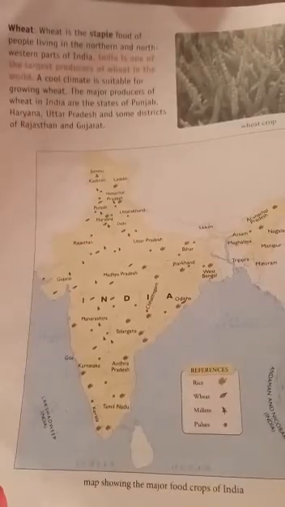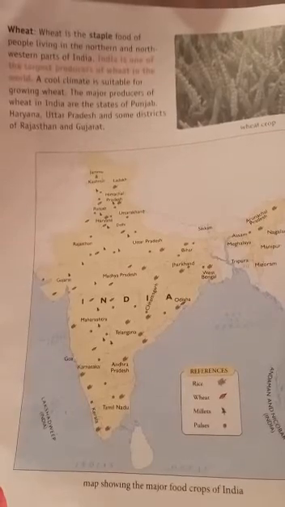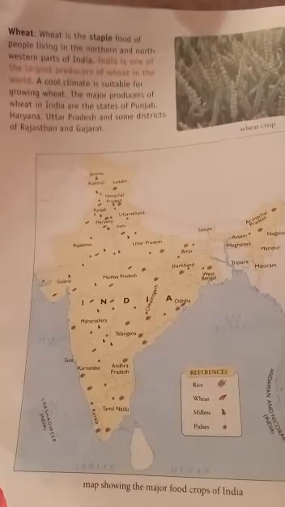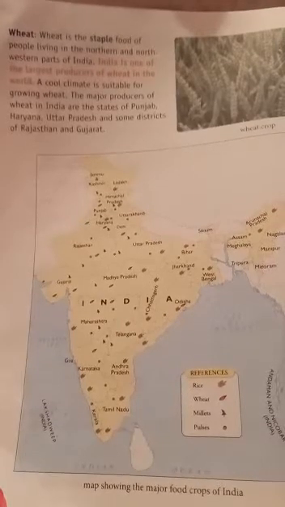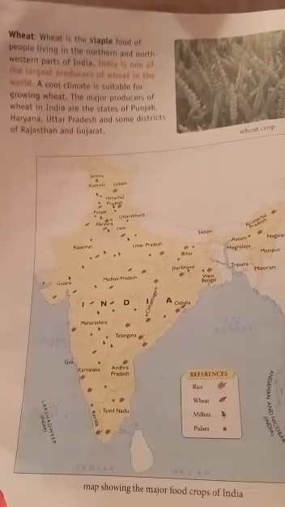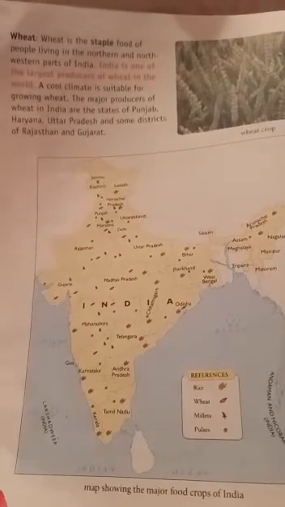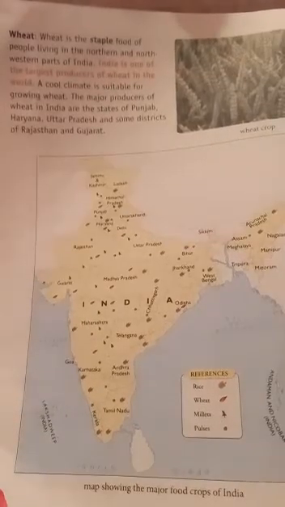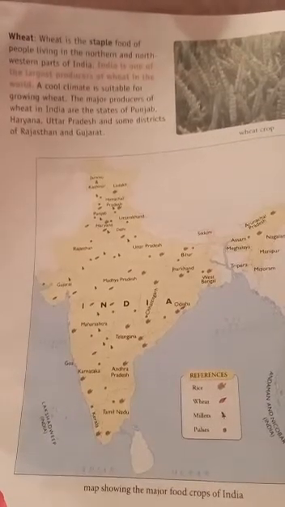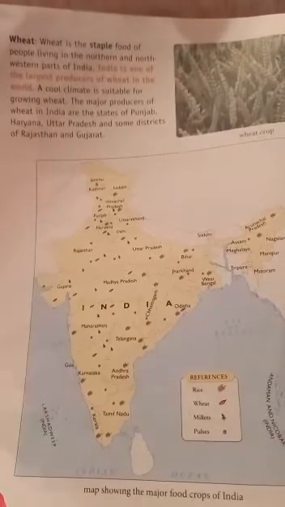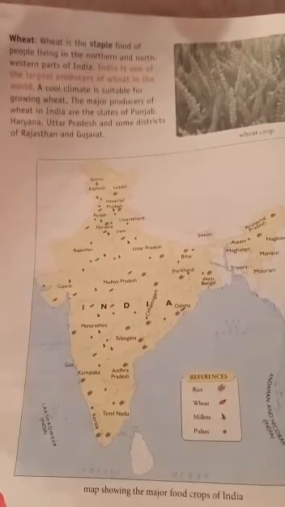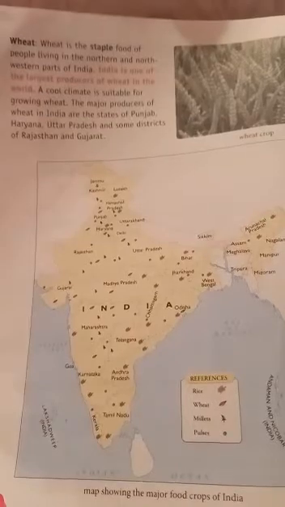Wheat. Wheat is a staple food group of the north and northwestern part of India. This wheat grows in cool and moist climate. Wheat is mainly grown in the states of Punjab, Uttar Pradesh, Haryana, Madhya Pradesh, and Maharashtra.